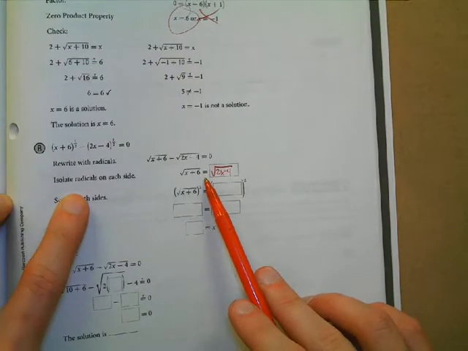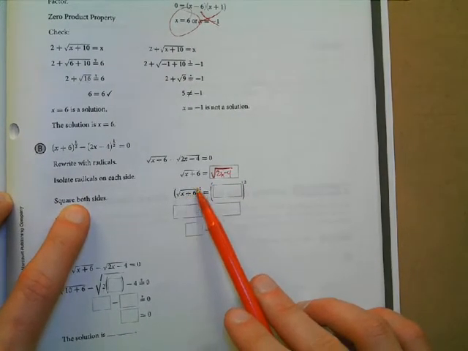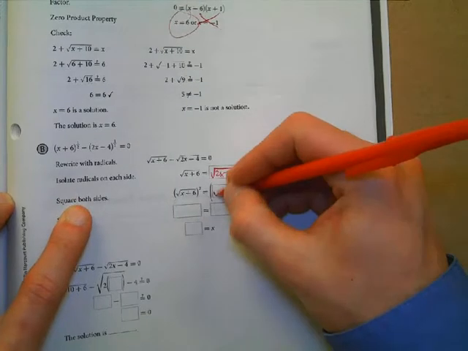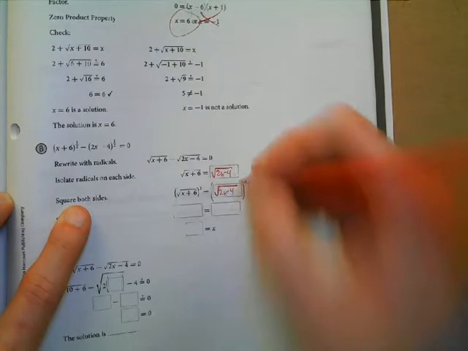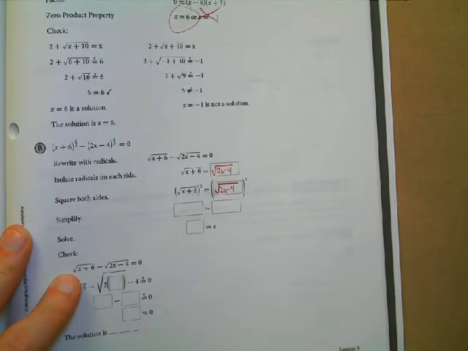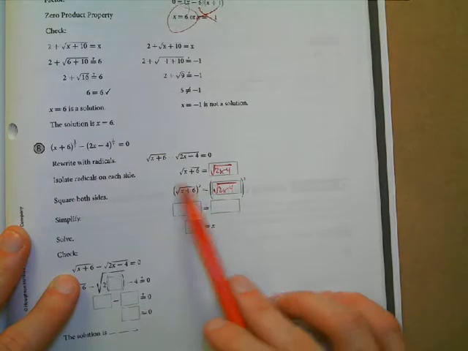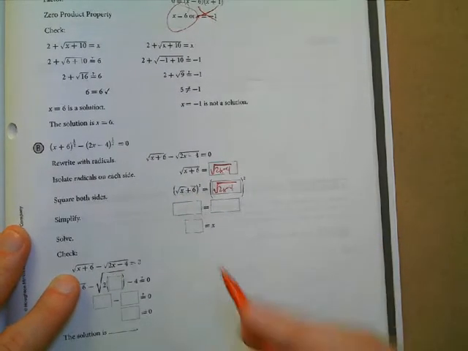And wow, they solved that all in one step. That's pretty impressive. I guess you can kind of do it. It would be 10. Right, if I subtract the x over here, it's just going to be x. If I add the 4 over here, it's going to be 10, so 10 equals x. That's what that would be.